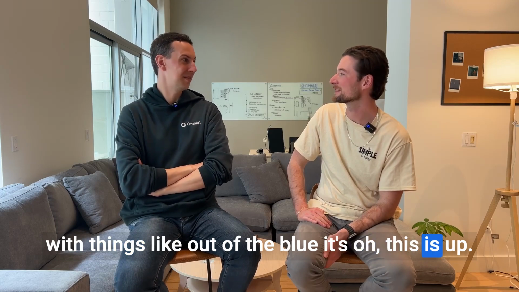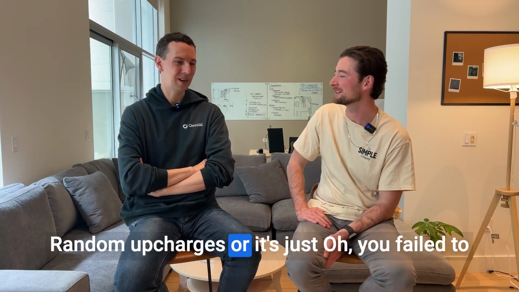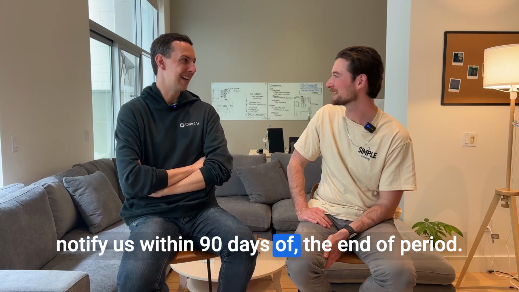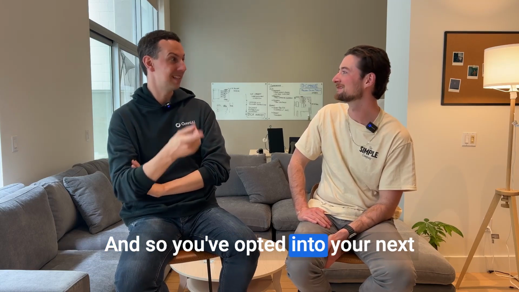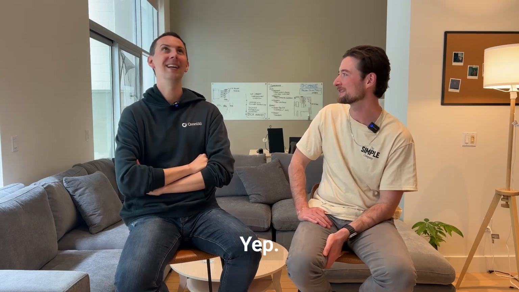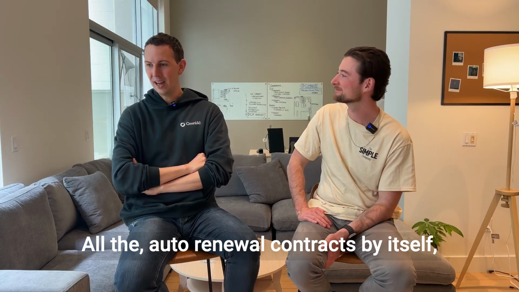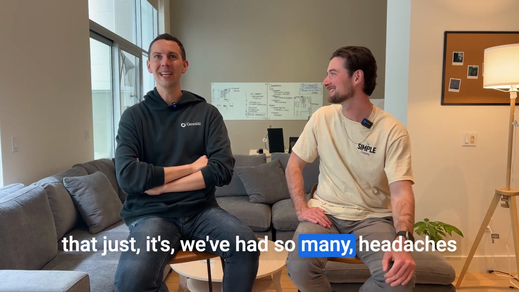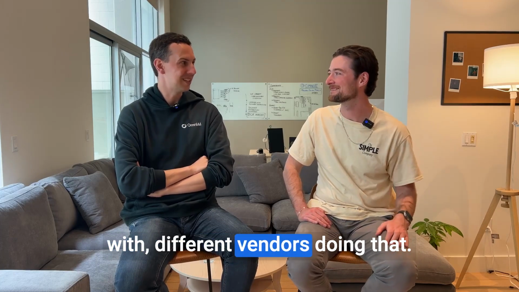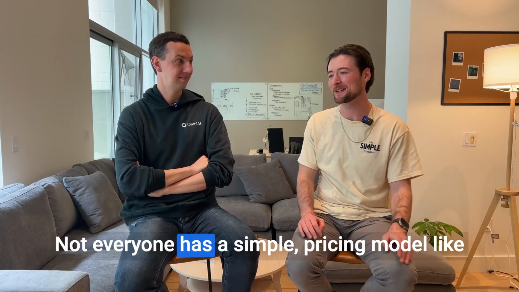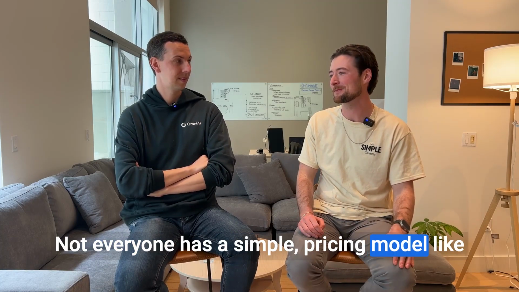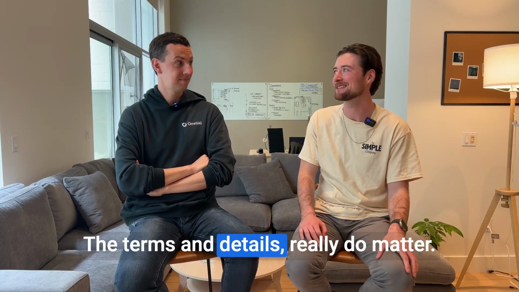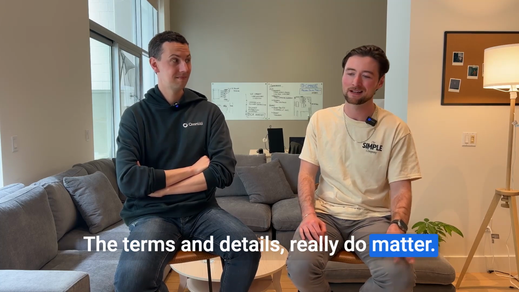Like random upcharges, or you failed to notify us within 90 days of the end of the period, so you've opted into your next annual contract. Yeah, the auto-renewal contracts by themselves have given us so many headaches with different vendors. Not everyone has a simple pricing model like you guys, so it gets really complicated. The terms and details really do matter.